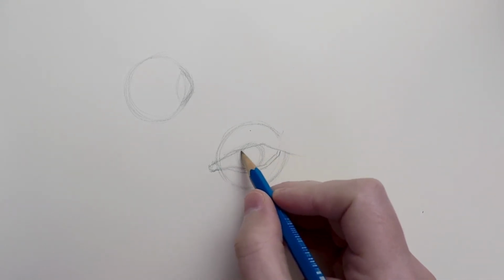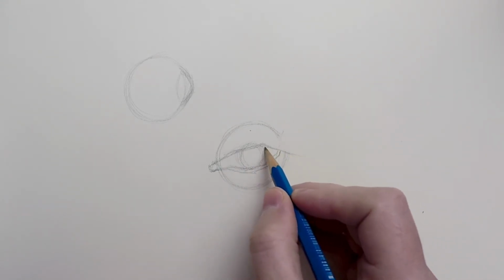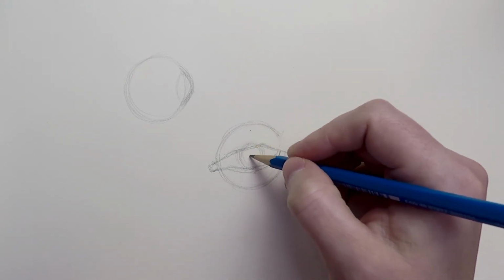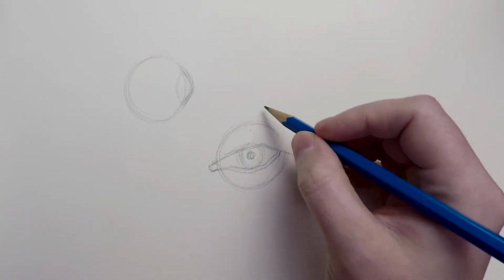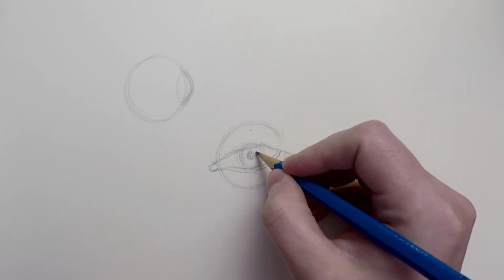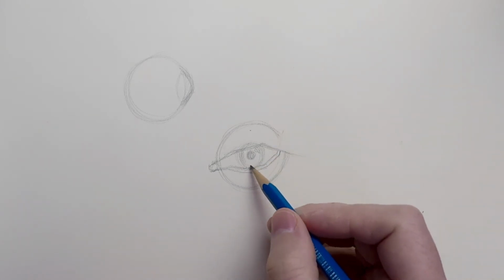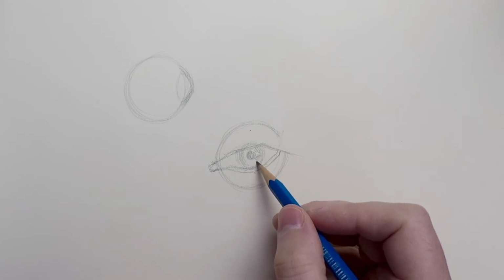We see the thickness of the top lid sometimes. We have the pupil inside of the iris. Depending on where the light is shining, say the light is shining over here, we will have a reflection over here and a lighter side over here.